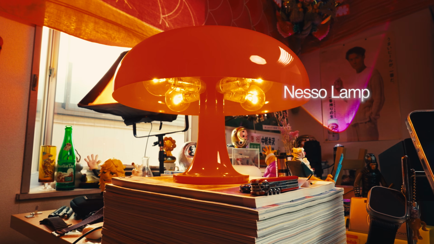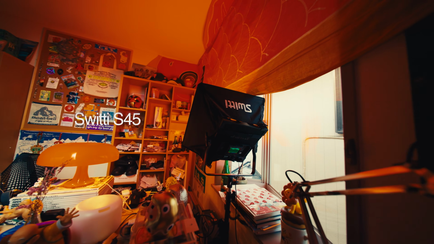In terms of additional light, the only other thing I have is this practical. This is just a Nesso lamp, and I use that just kind of like a little bit of warmth in the room. Sometimes I use a smaller Sweetie S45 RGB light just in the background. Sometimes I change it to different colors to help give the room a bit more ambience.